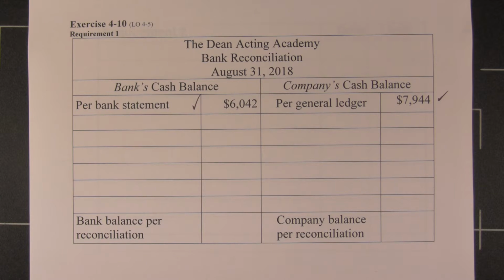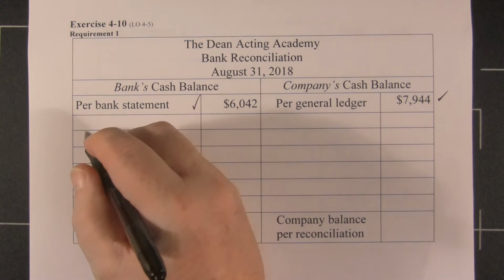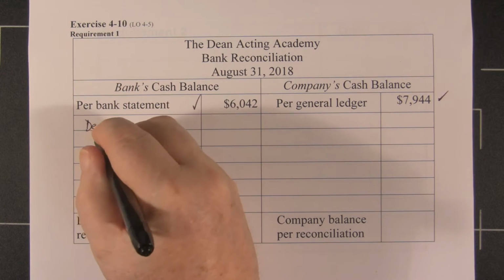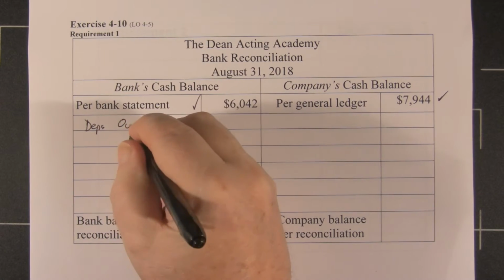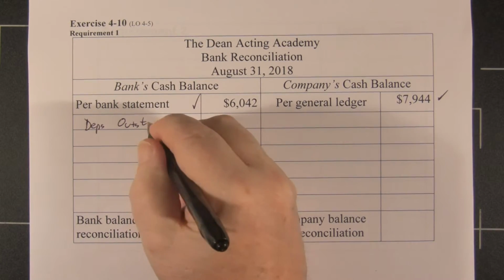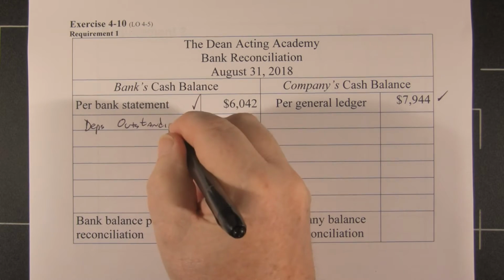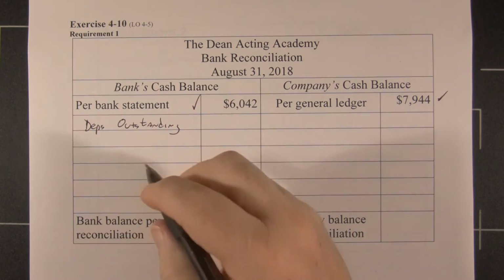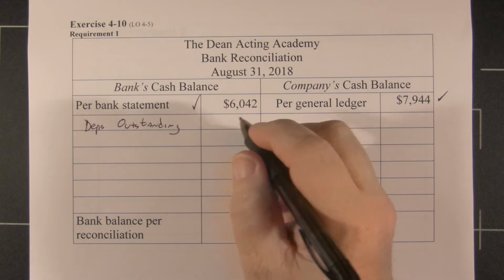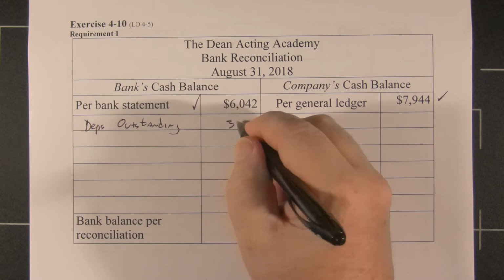So going back to the top of the problem, it tells me the cash receipts yet to deposit into the checking account are $3,338. So that's deposits outstanding or in transit of $3,338.